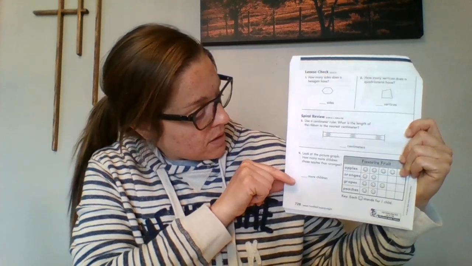And then down here, look at the picture graph. How many more children chose apples than oranges? So remember, always look at your key, and it says each smiley face stands for one child. So now it wants you to compare how many more children chose apples than oranges. So you are going to take the amount of apples, and take oranges away from it, and that will be your answer. So you are subtracting. And that's lesson 11.4.